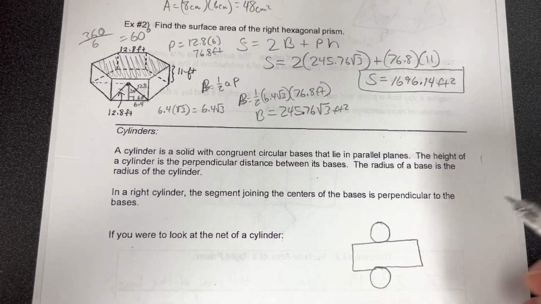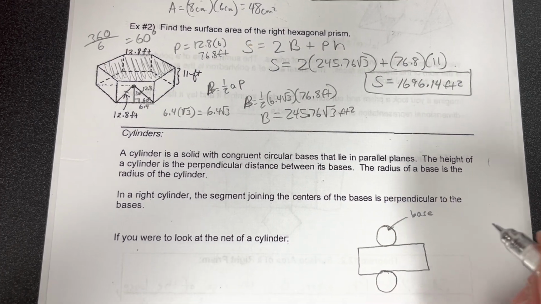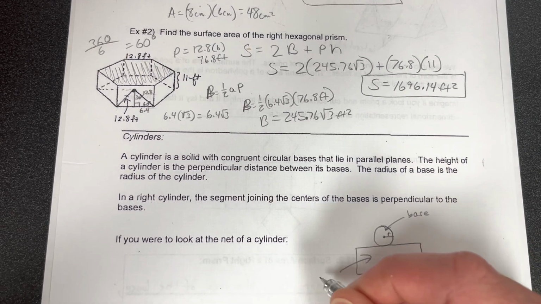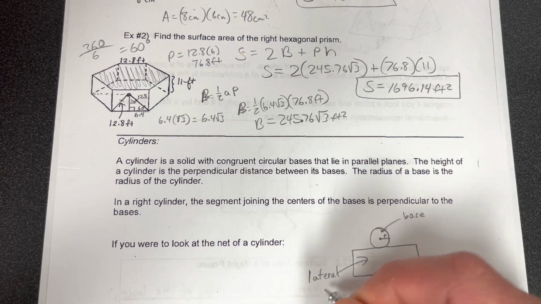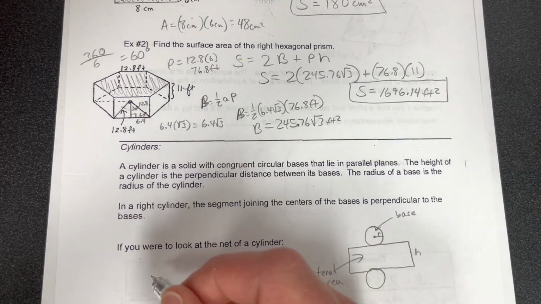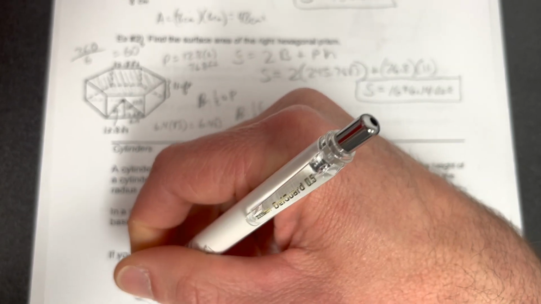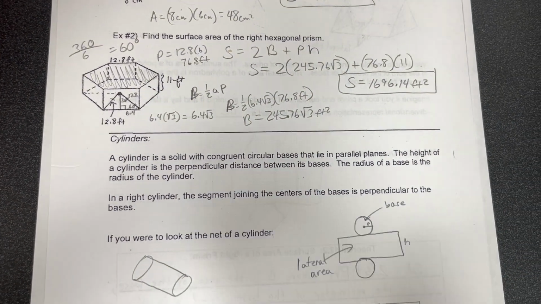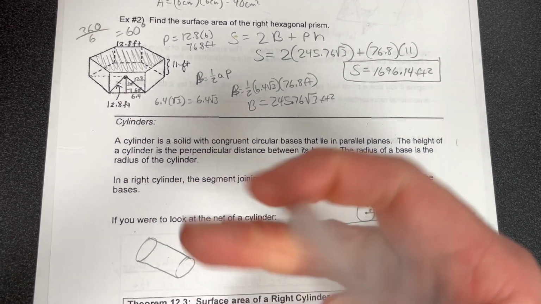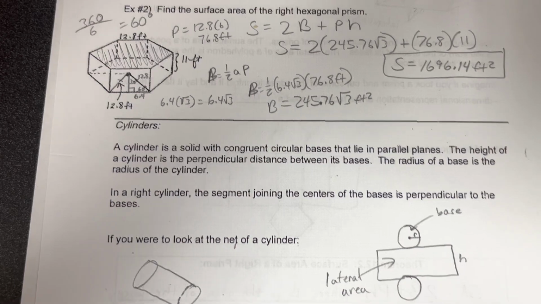Same vocab. You've got a base or bases. You're going to have a radius. This is a lateral area. Same sort of stuff. Oh yeah, you'll have a height. But basically you've got a circle that's being stretched out. And then make that edge behind it kind of dotted a little bit. So that right there is a cylinder.